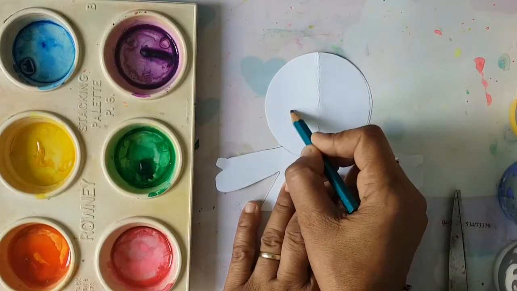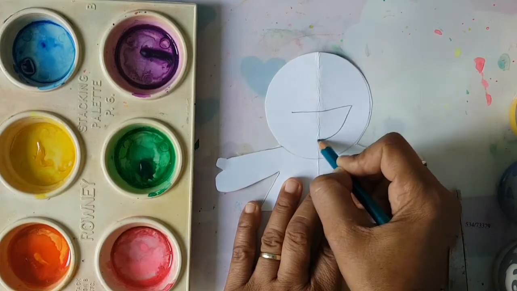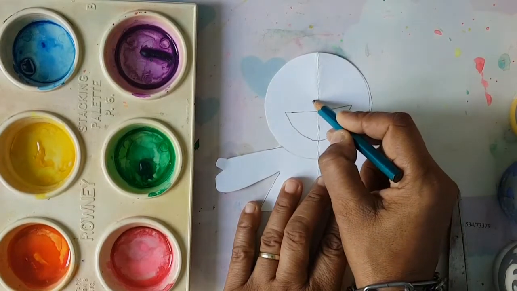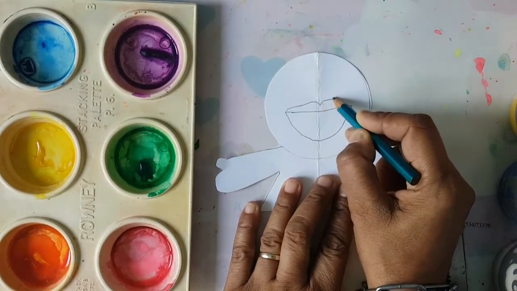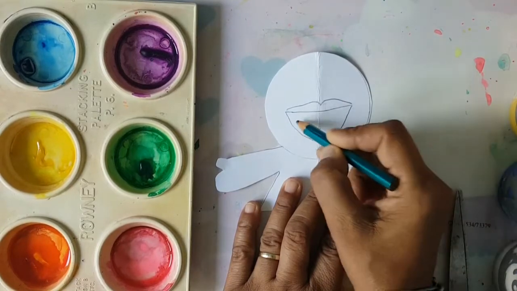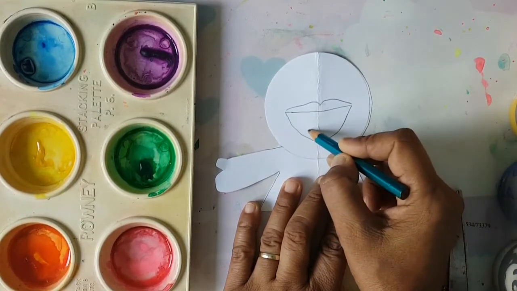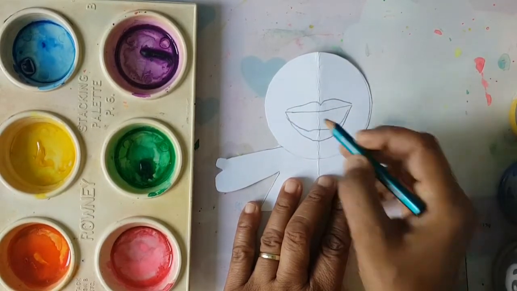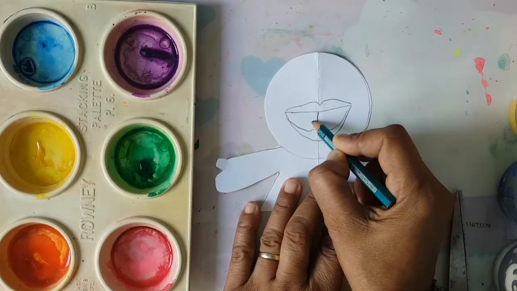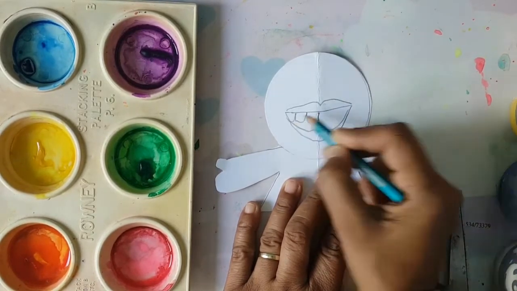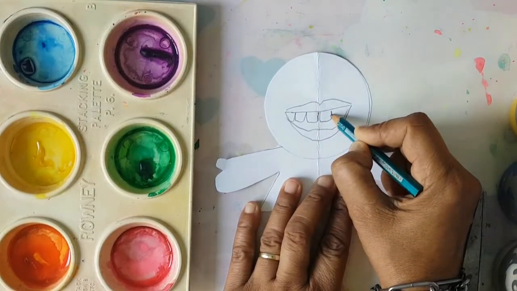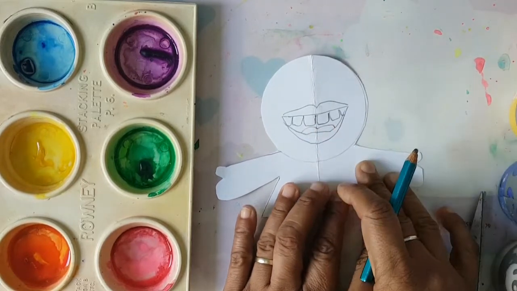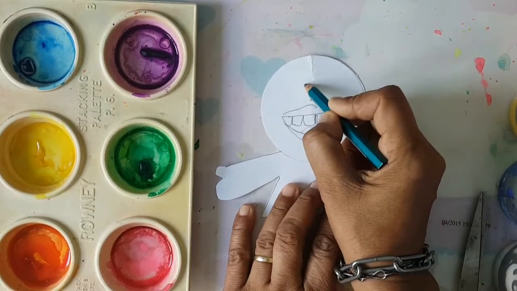So for mine, I'm going to have the biggest smile because I want to give my mummy and daddy a big smile and tell them how much I love them. And then you're going to have your lips going like that. And then I'll just draw my teeth like that. And my tongue, because I'm at the biggest smile ever.